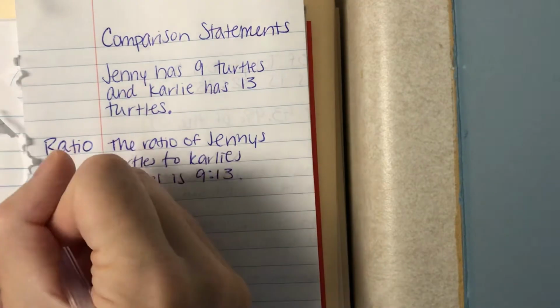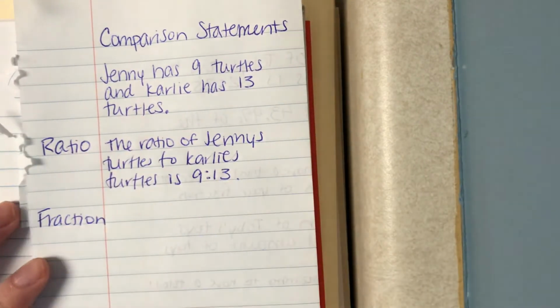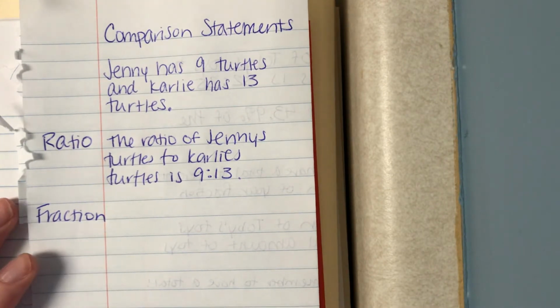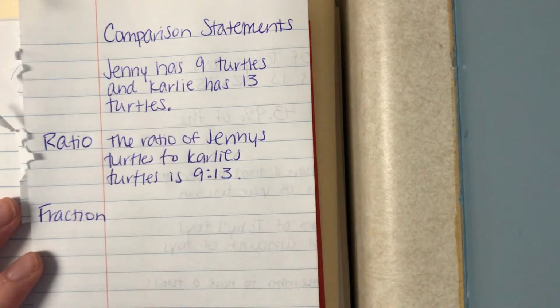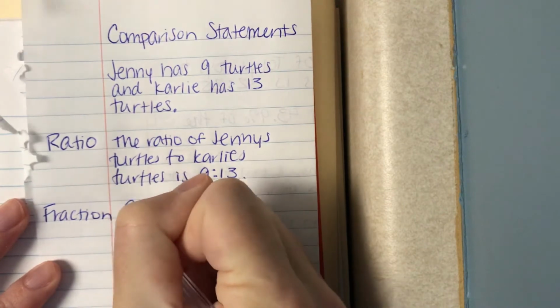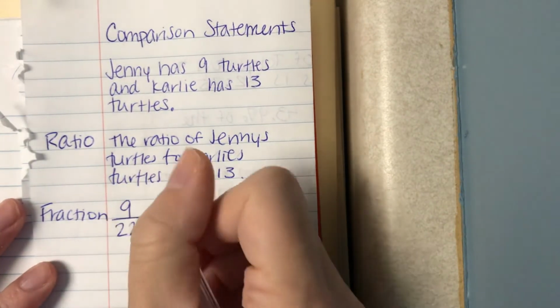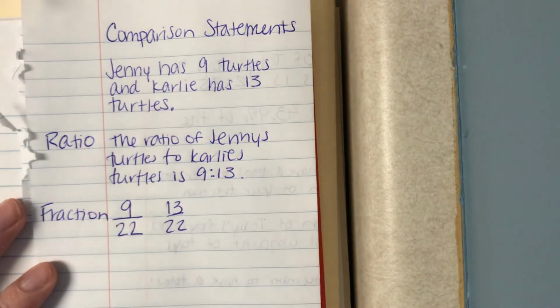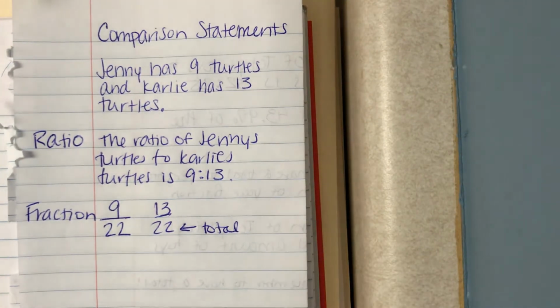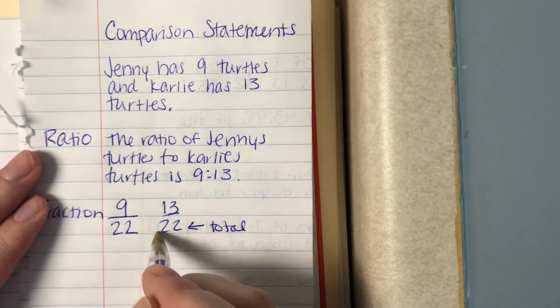The next one I'm going to do is a fraction. When you're doing a fraction, you need to have the total as the bottom of your fraction. I can do Jenny's turtles to the total or Carly's turtles to the total for my fraction. Those are only 2 options. You cannot do Jenny's to Carly's for a fraction. You have to do it to the total. So Jenny's is 9, and there are 22 turtles total. For a fraction, your options are basically these 2. You have to have a total on the bottom. I think I'm going to choose this one.